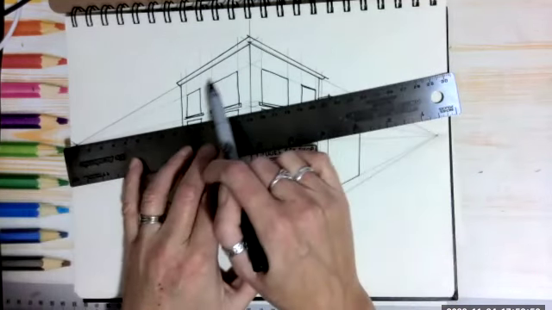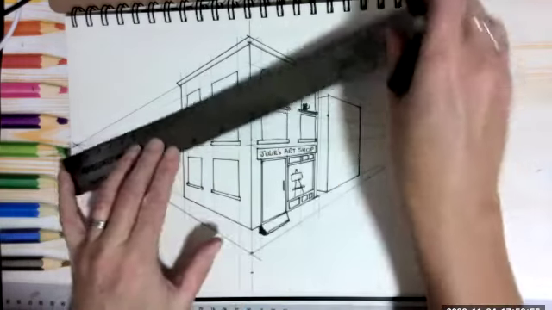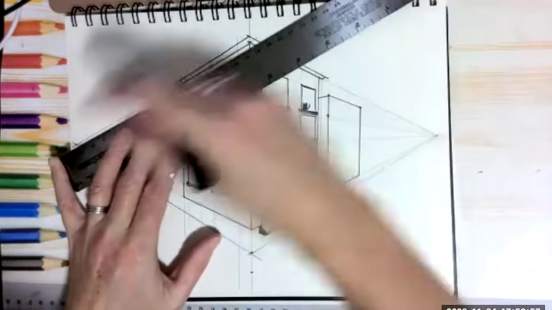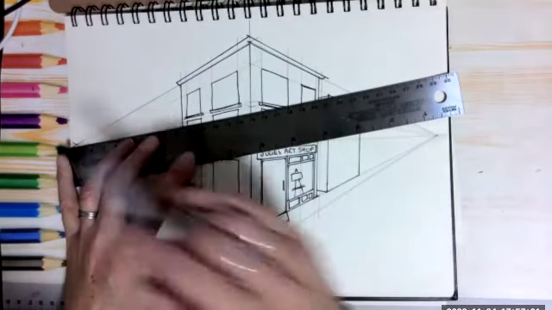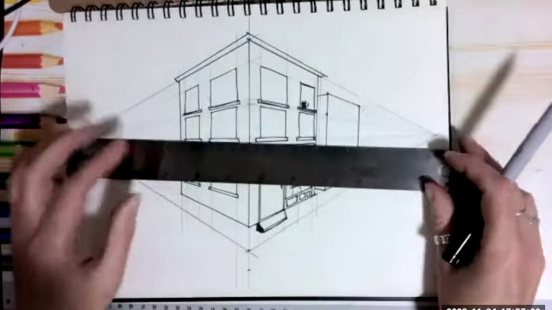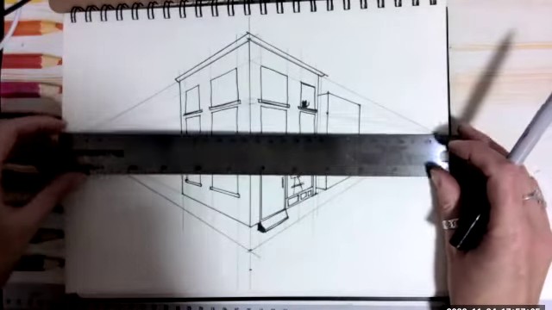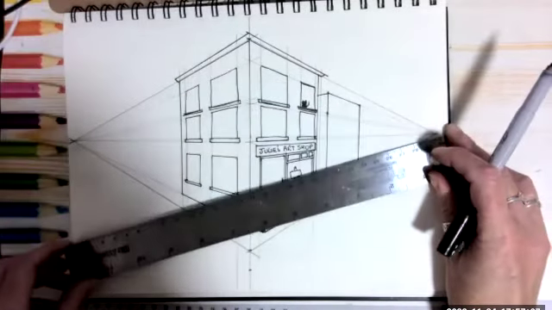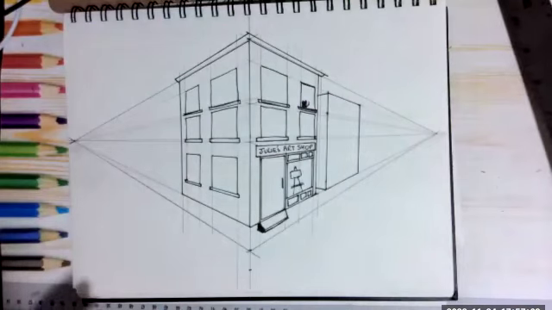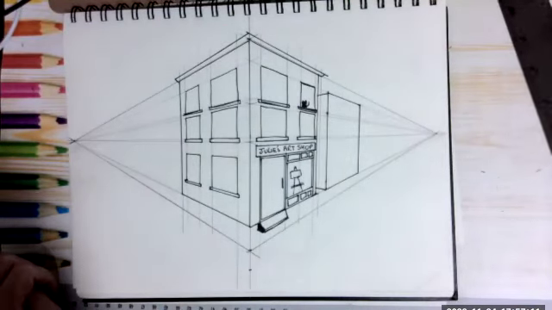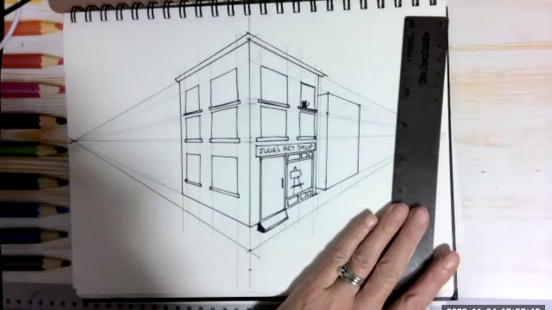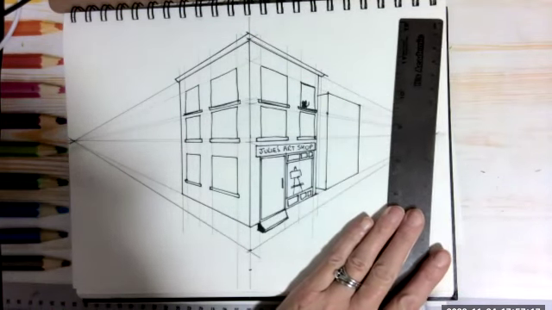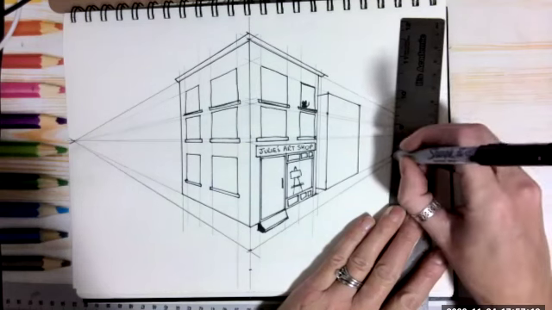So this is the left side of this building, and it's going to the left vanishing point. Right side of the building, going to the right vanishing point. So if I put in another one, let's put in another building.